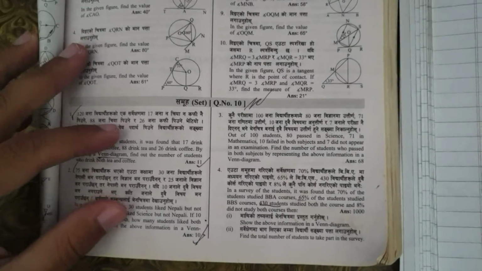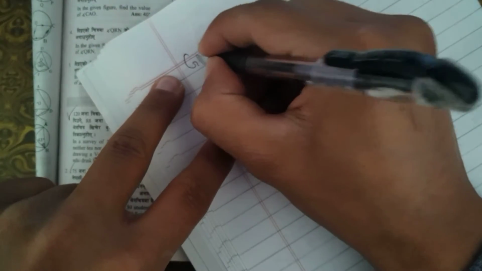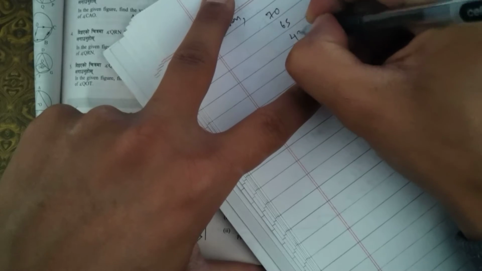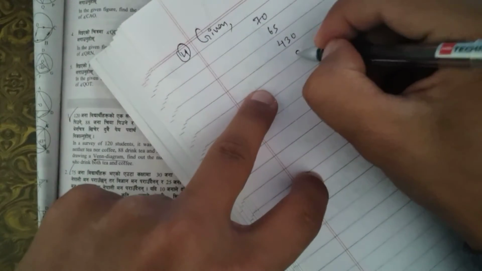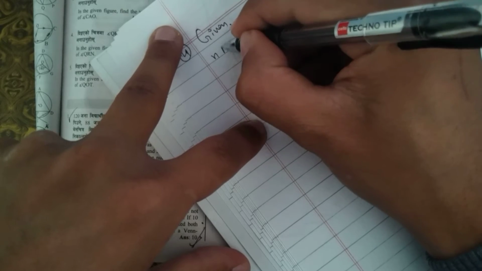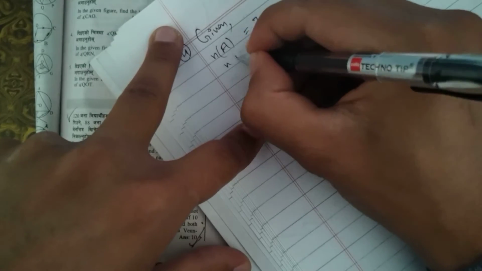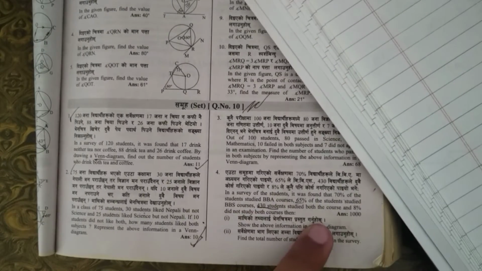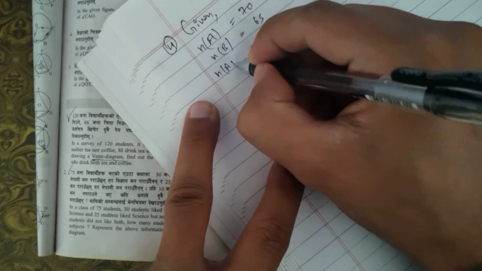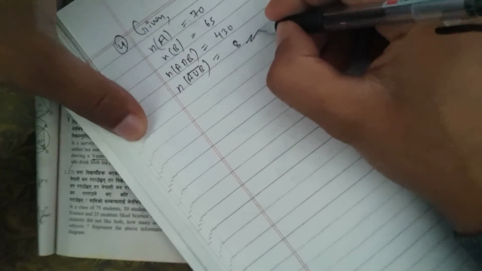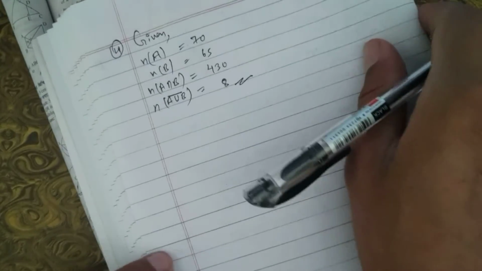So what I'll do is I'll just write down the given first of all. What we've been given: 70, 65, 430 and then 8, right? I'll just make it A and B. A is the number of BBA students, and B is the number of BBS students. And this one is both courses, so both courses means A intersection B, and then A union B complement is the students who did not study both of them, right? So how many students did take part in the survey?